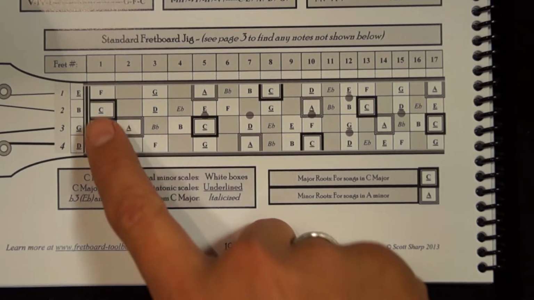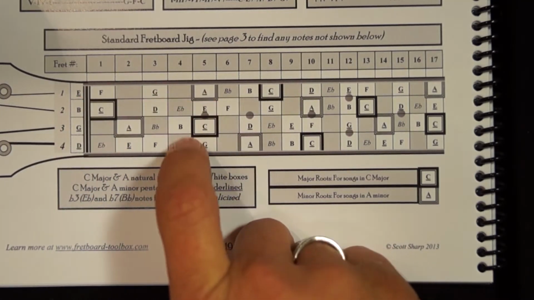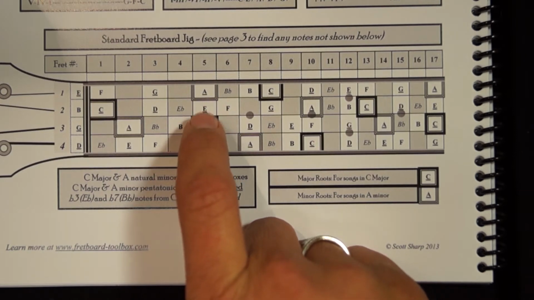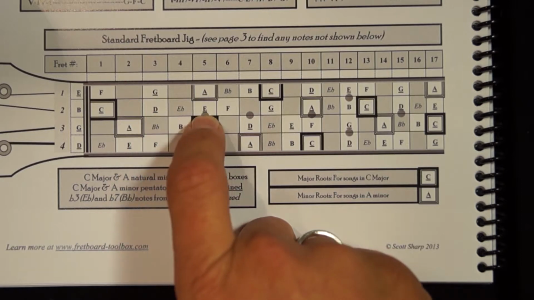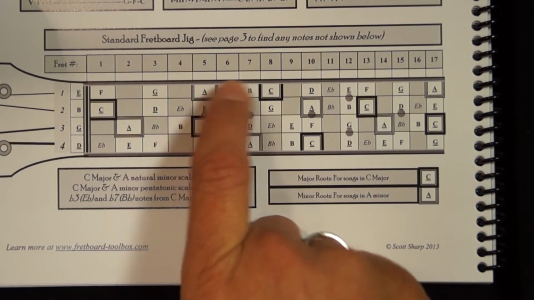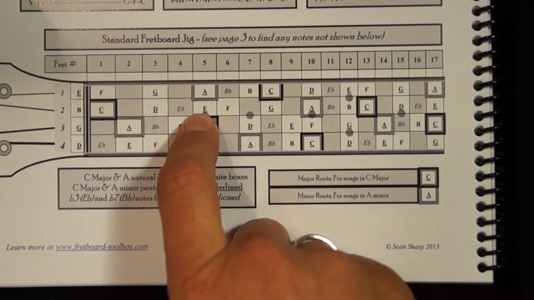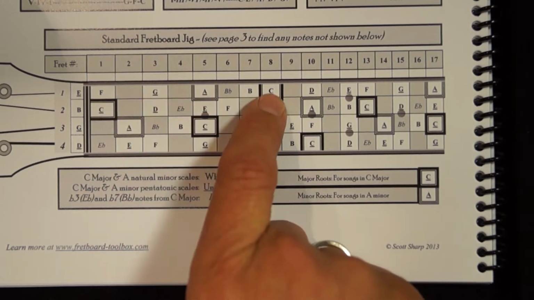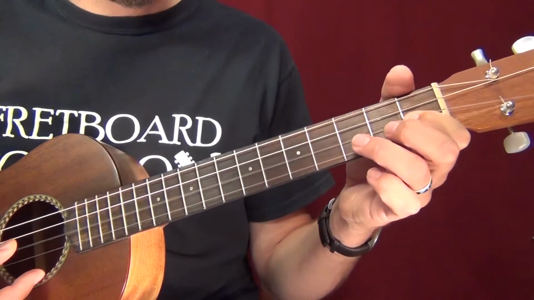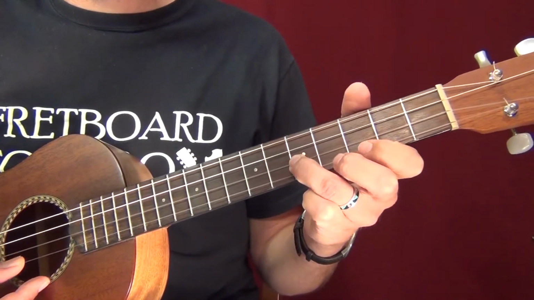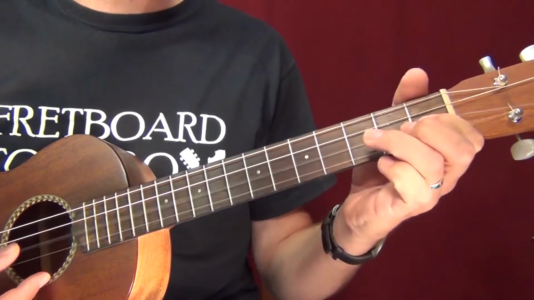And that time I went C, D, E, and then when I hit that G, I slid up to the A, because that's still pentatonic. And then I could play C, D, slide to E, and then G, A, C, and that would look like this. So I'm going to play C, D, slide to E, G, A, C. Okay, so here's C, D, slide to E, G, A, C.